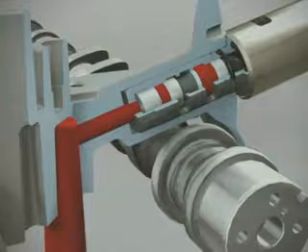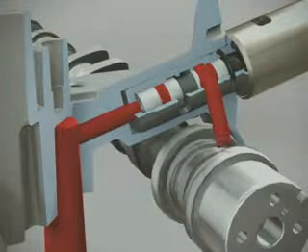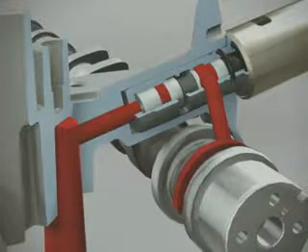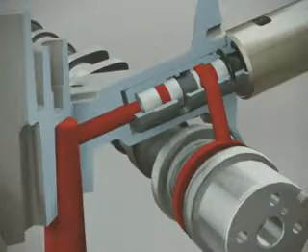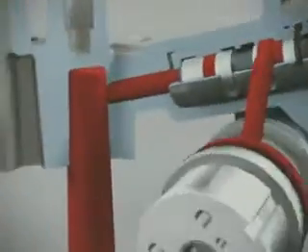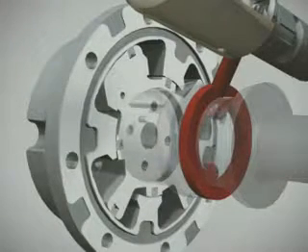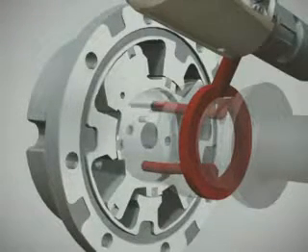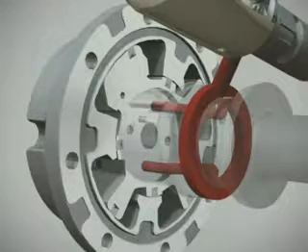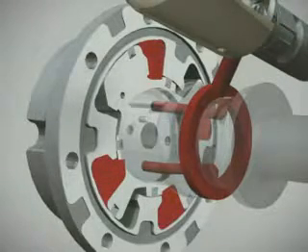From the oil control valve, the oil travels through holes in the first camshaft bearing bridge to a channel surrounding the camshaft. The oil then passes through holes within the camshaft and then through channels in the rotor vane and finally reaches the advance chambers.